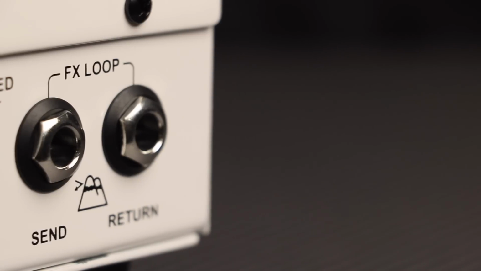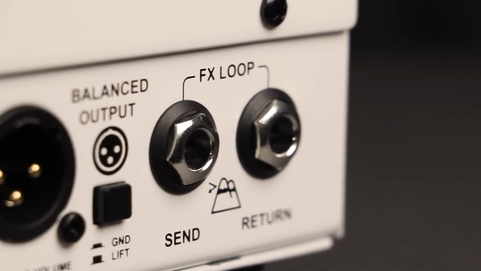First off, what is an effects loop? An effects loop is an optional break between your amp's preamp and power amp section that allows you to either put pedals in there or route one amp's preamp to another amp's power amp. There's a multitude of uses, and we're going to get into all of them.